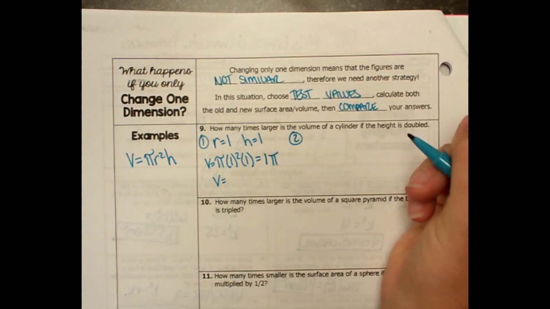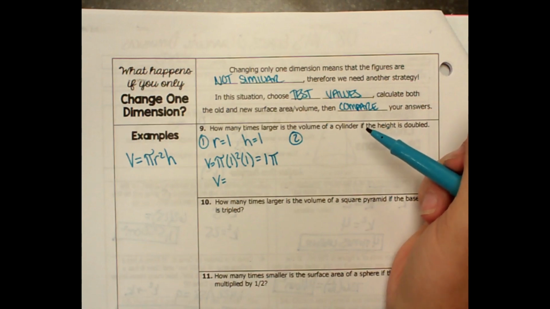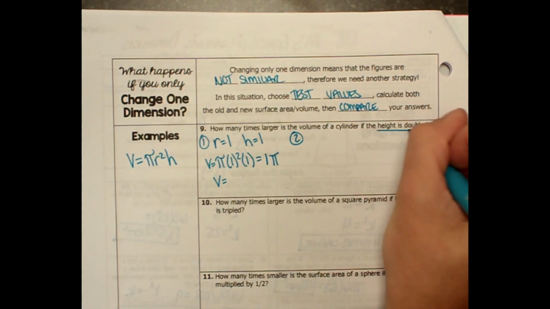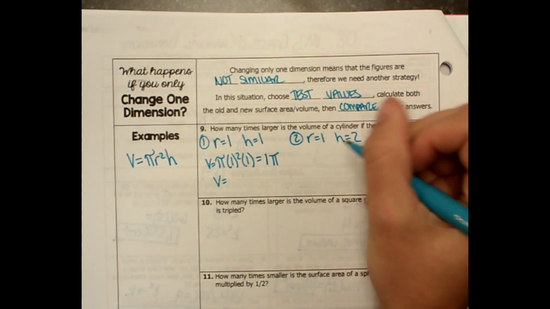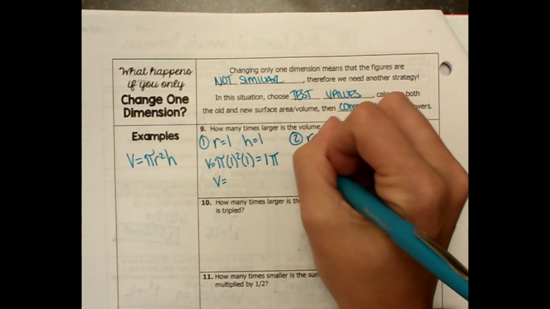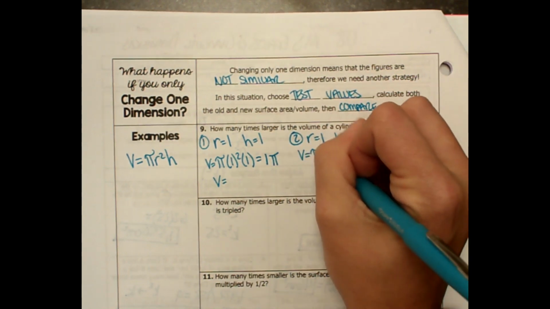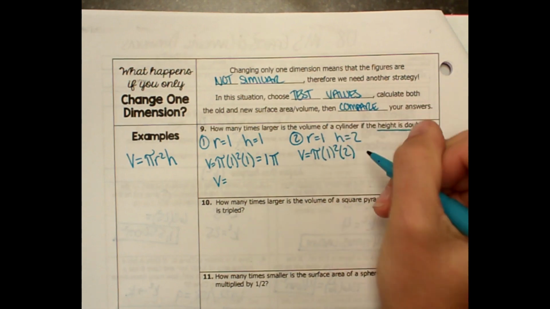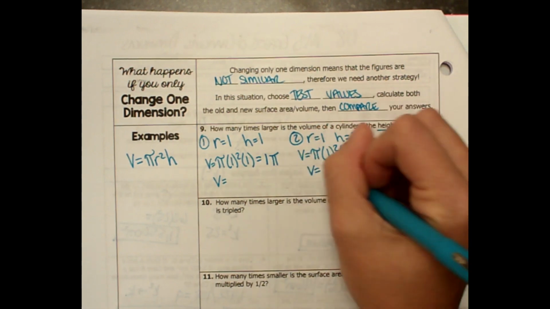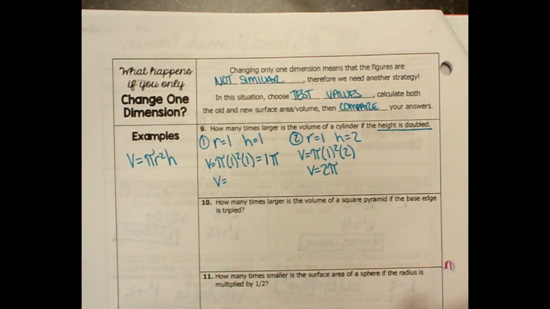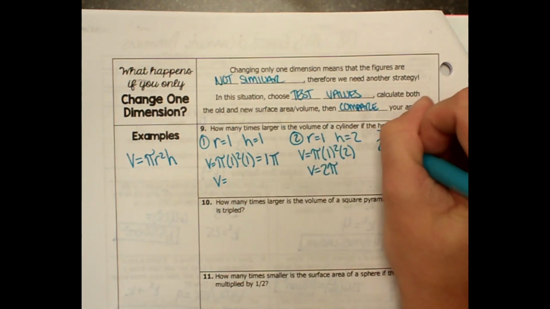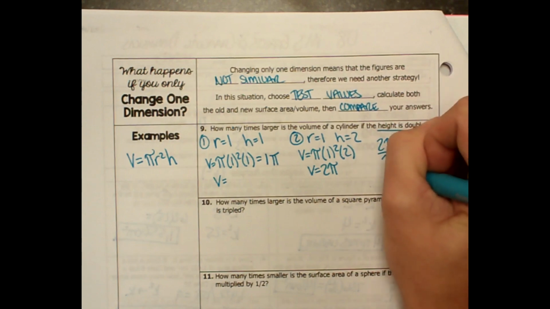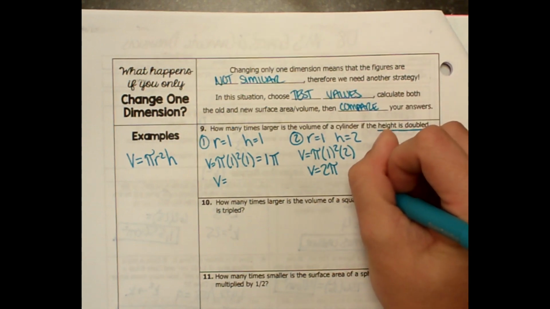If we take our second one and we double it, we want to just double the height, right? Because it says height is doubled. So your r is still equal to 1, but now your height is equal to 2, because if you double 1, that means it's 2. Volume is equal to pi times r squared times your height. So this means that my volume now is equal to 2 pi. So if we take our bigger and we divide it by the smaller, because it wants to know how many times larger is the volume of a cylinder, if you do 2 pi divided by pi, the pi's cancel out, so you're left with 2. It's 2 times larger.